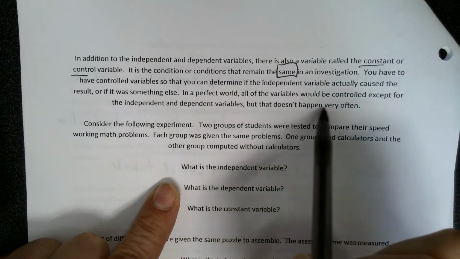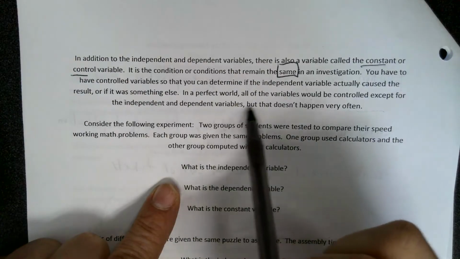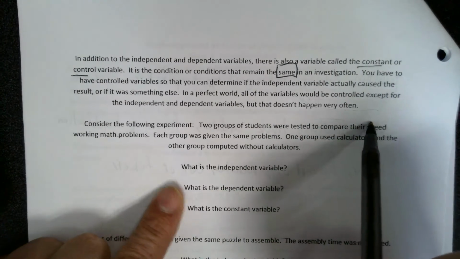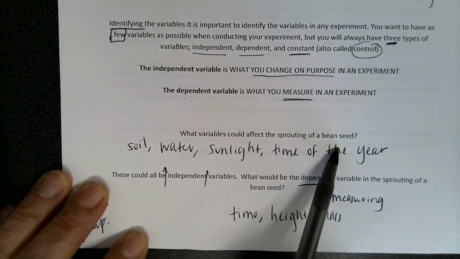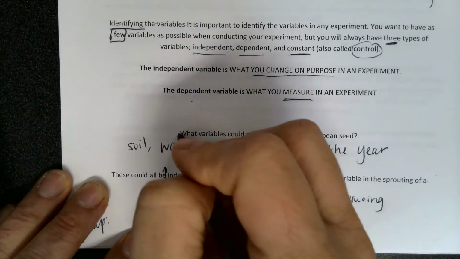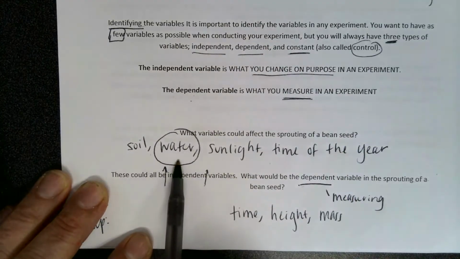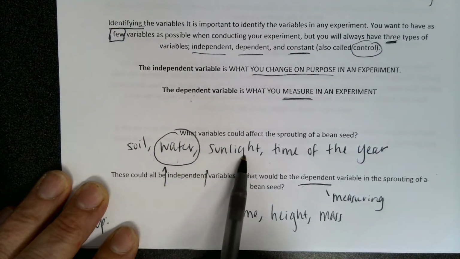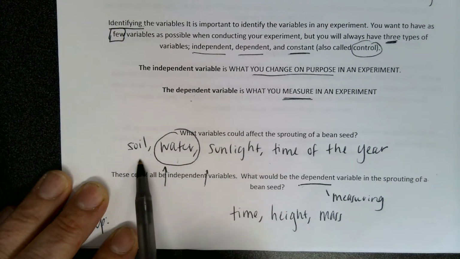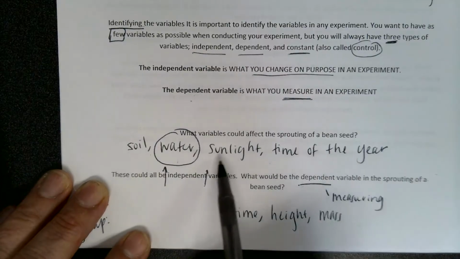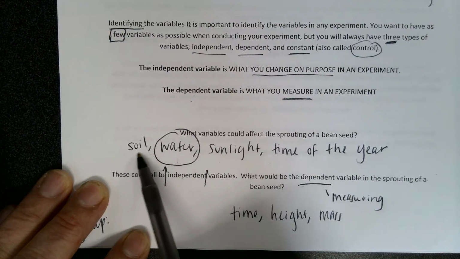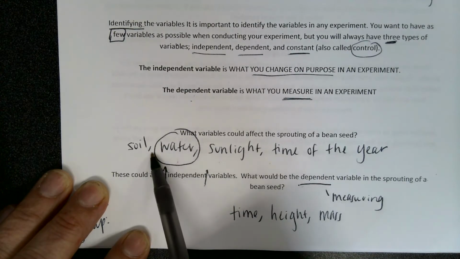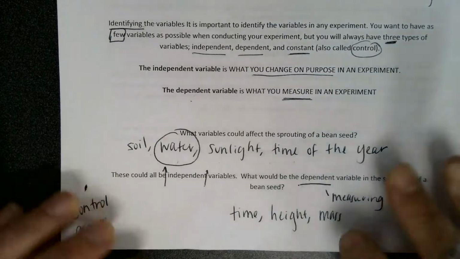So in a perfect world, all of the variables would be controlled except for the independent. It just doesn't happen that often. Essentially, when we determine variables, if we go back here and say all of these could affect how the bean seed sprouts, so I want to test, for example, the amount of water, and I'm going to change this on purpose. That means every other variable I listed here has to be controlled for the experiment. So I'm going to make sure that all the plants have the same sunlight, that I'm running this the same time of the year, and that all the soil conditions are the same. The only thing I'm changing is the water. So these are actually going to become your controls.